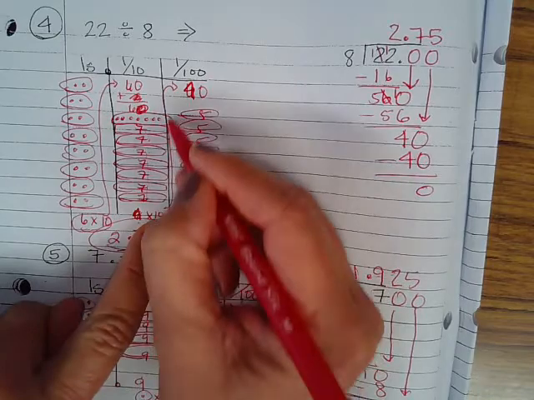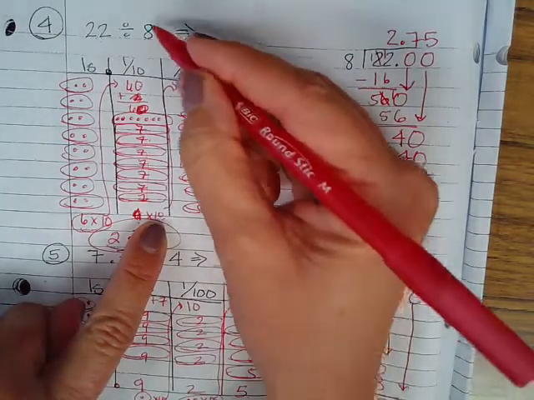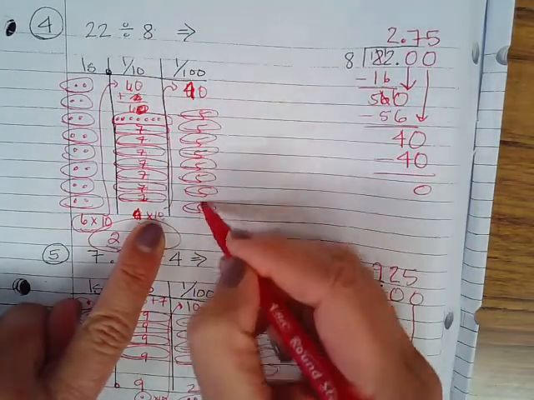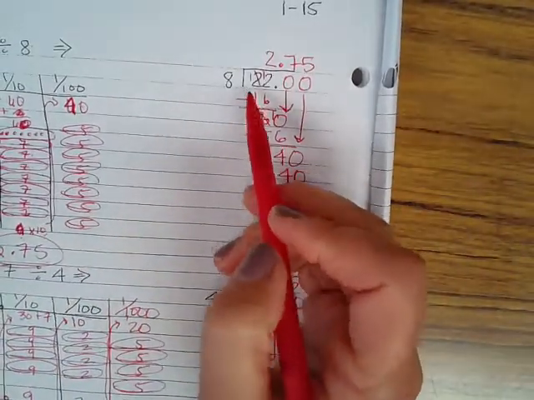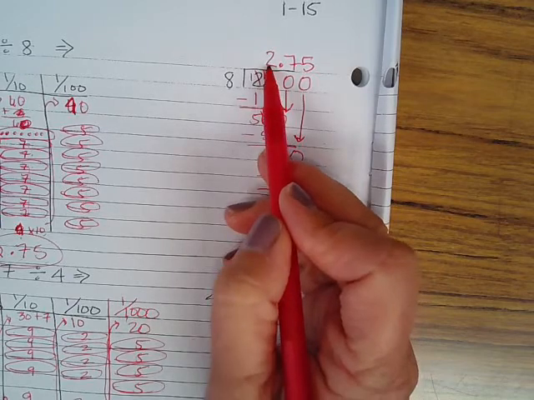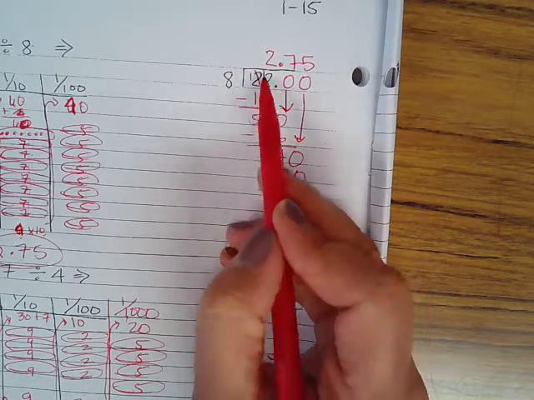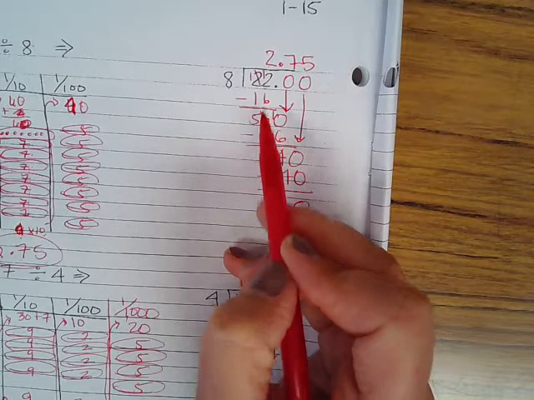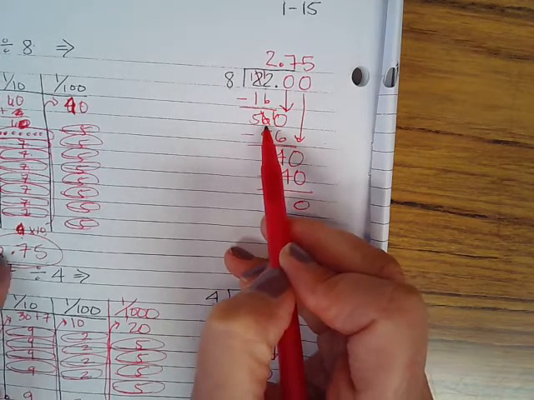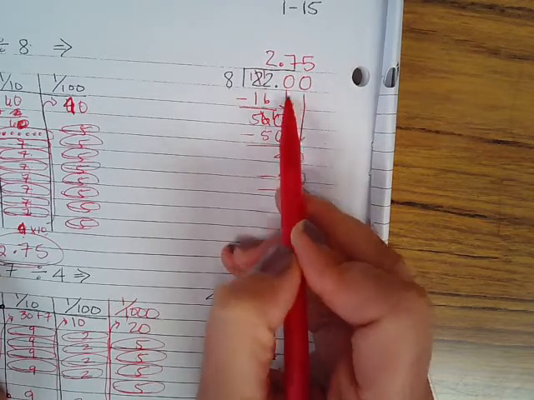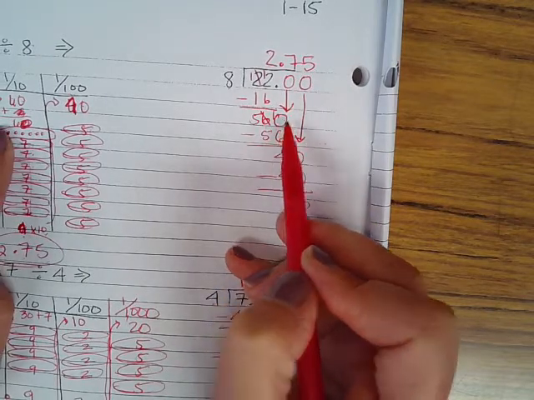4 times 10 is 40. 40 divided into 8 equal groups is 5, so 2.75. Now, if you come over here, 8 goes into 22, 2 groups, 2 are in each group, is 16. And you subtract, and you get 6.